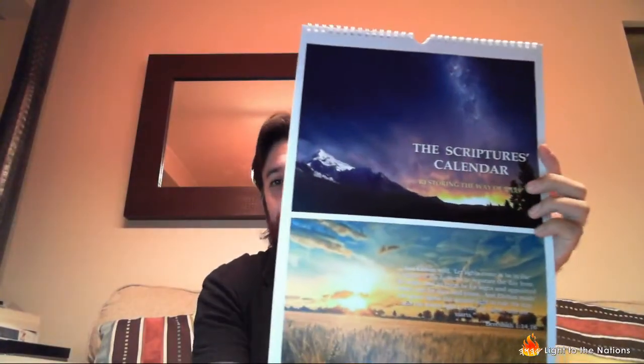So before doing that, I want to show you this one. This is the calendar basically. This is a printed copy of the calendar I made last year. Actually, this version I did last year for the first time.